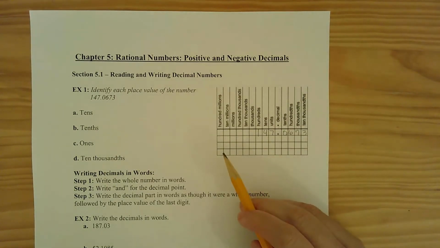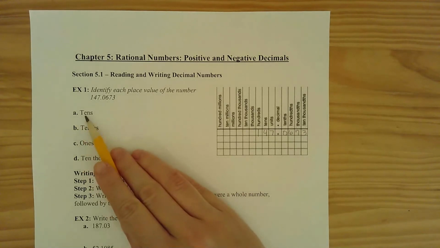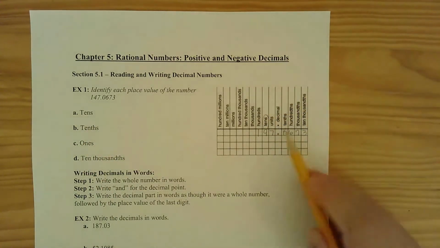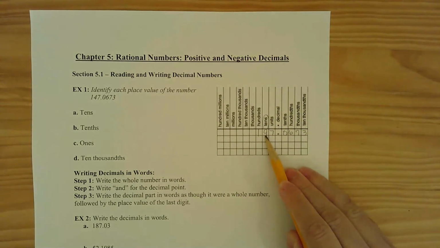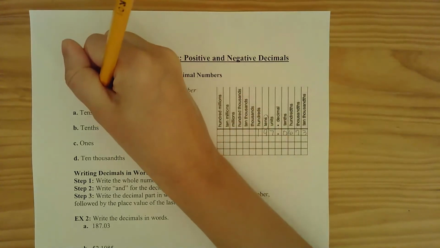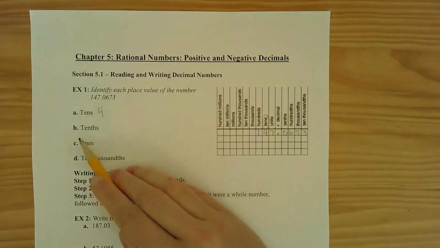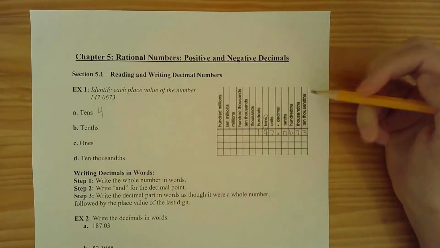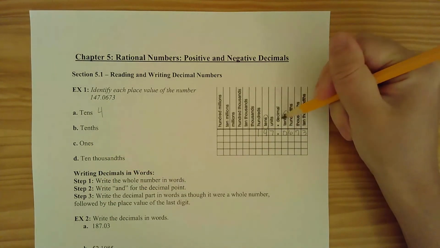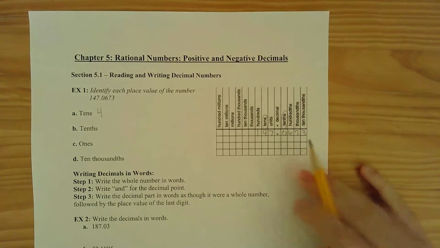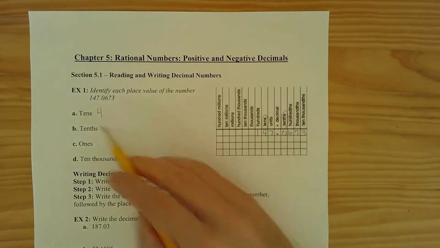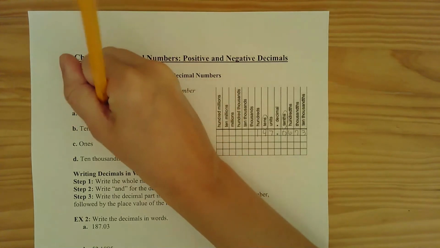Let's see here. What is in the tens place? That's example A. So here's my tens place. So the number that's in my tens place would be the 4. 4 is in the tens place. In part B, it says, what's in the tenths place? Notice that TH there. So those are after the decimal. Here's the tenths place. Is 1 decimal place after the decimal point. So that would be our 0 here.